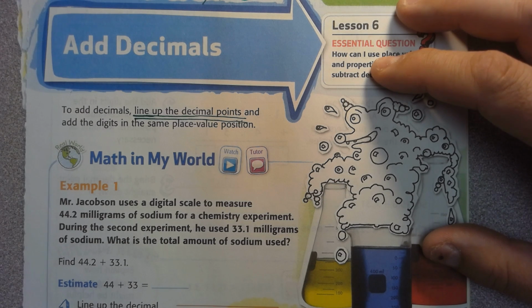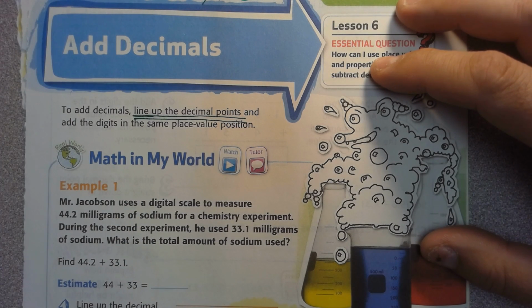Now when we get to multiplication, that won't matter. You don't have to do that. But on adding and subtracting, you have to line up the decimal points.